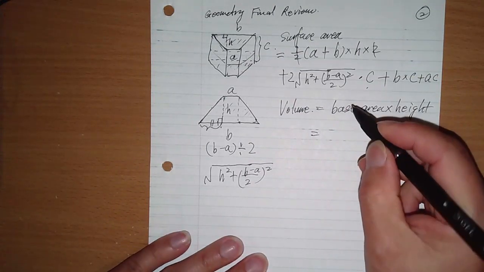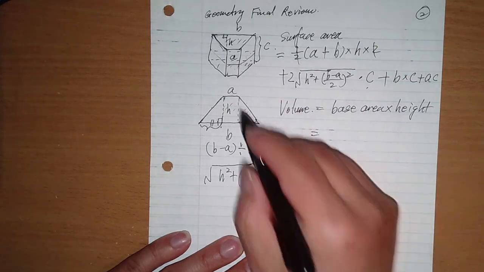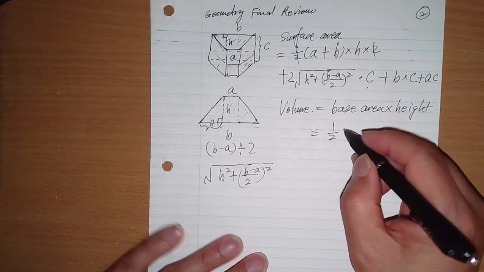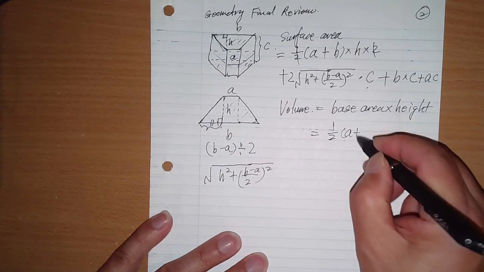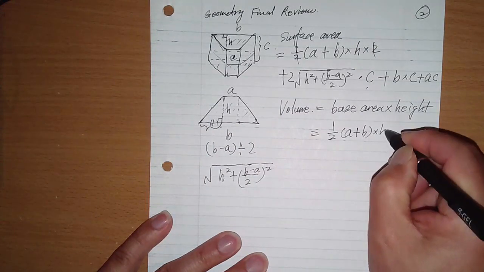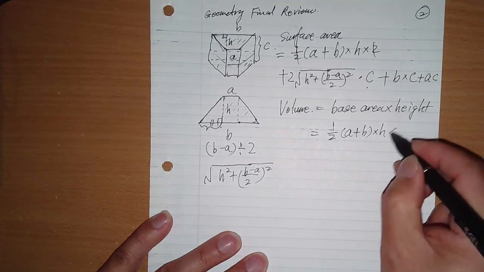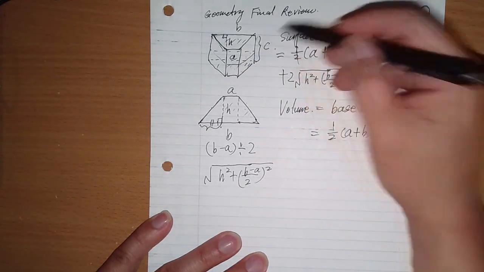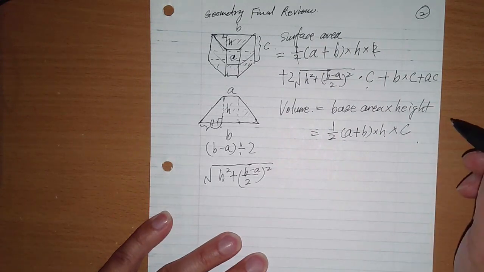We need to find the base area, which is half of A plus B times H, right? So that's the base. What is the height of the prism? That's the C. So that is that.